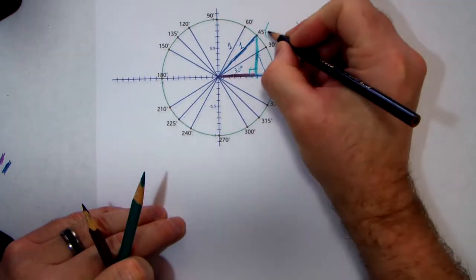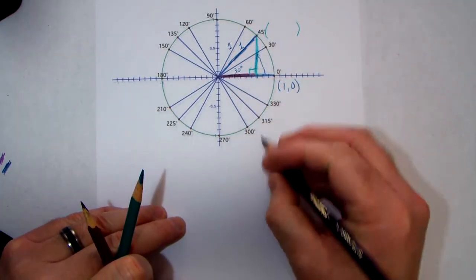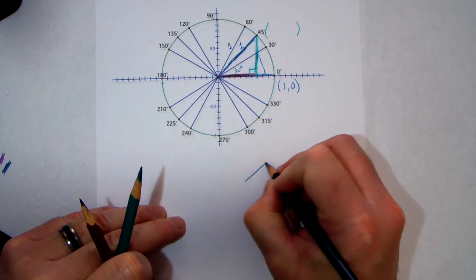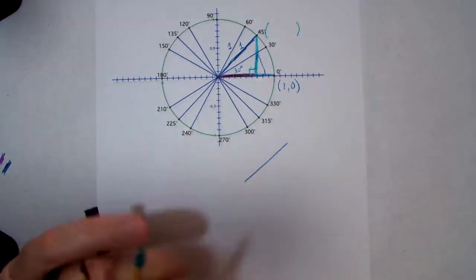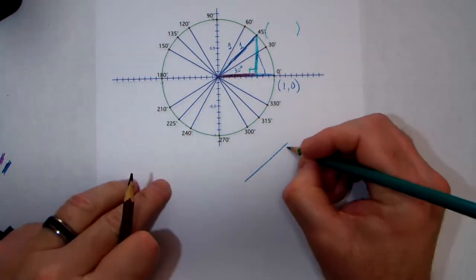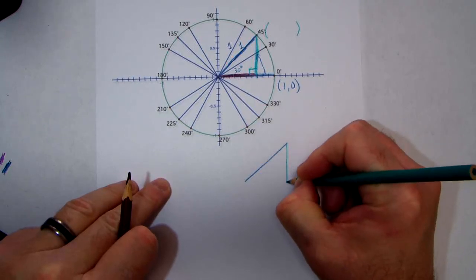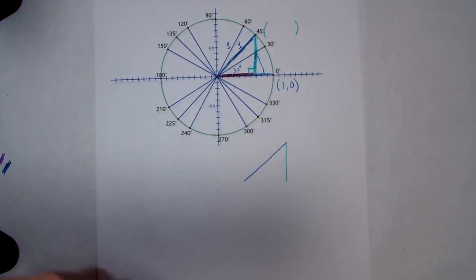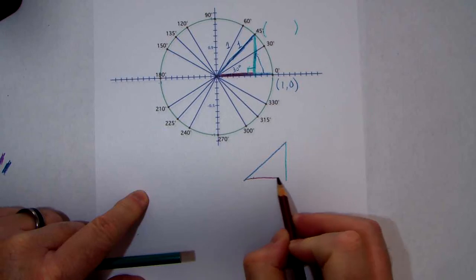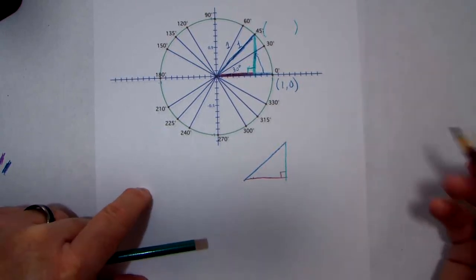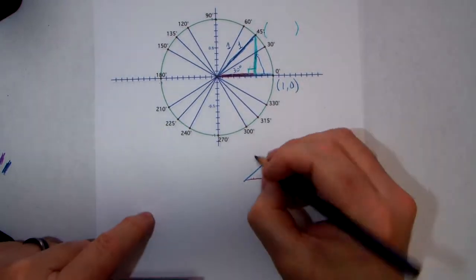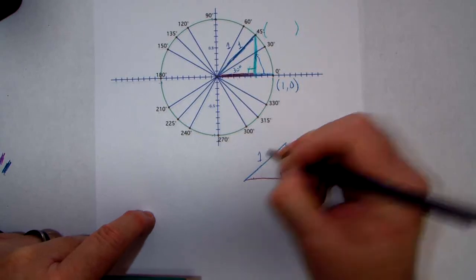So to find the coordinates of the points, I need the x and the y values. So I'm going to look at this triangle outside of the circle for just a minute to figure out how long each of those pieces are. And my right angle. I know that my hypotenuse is 1.